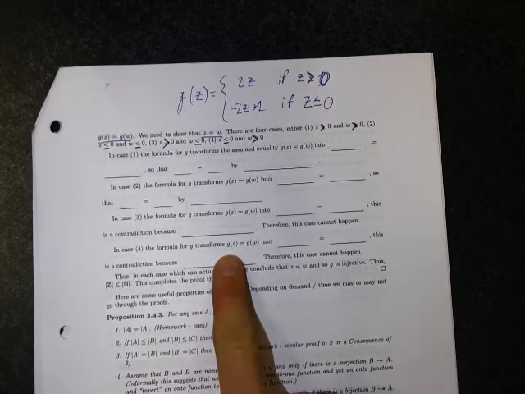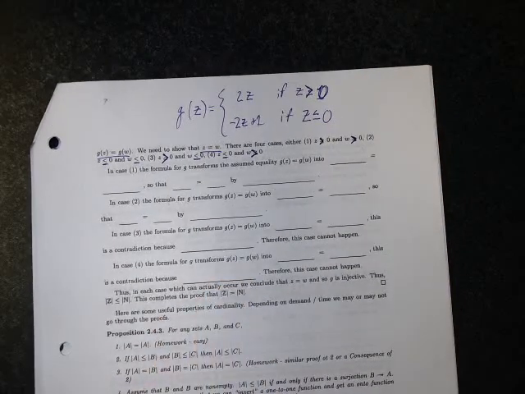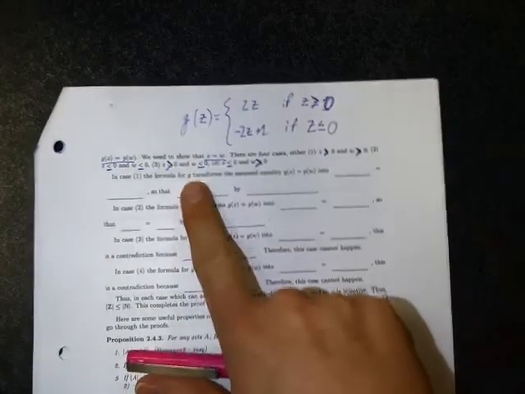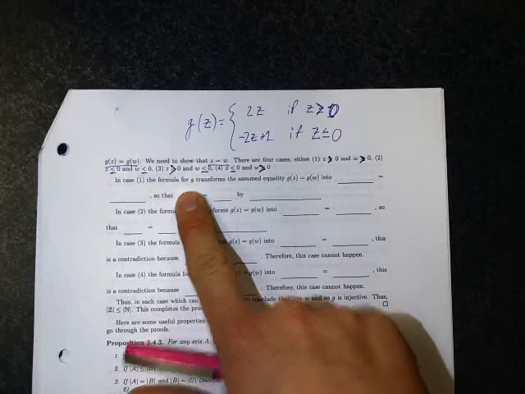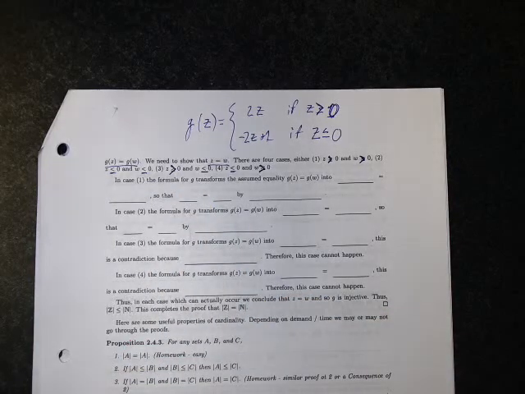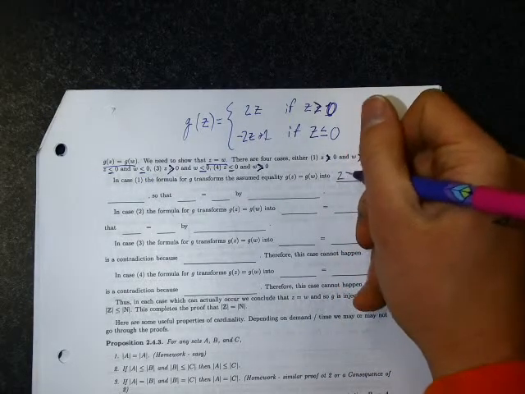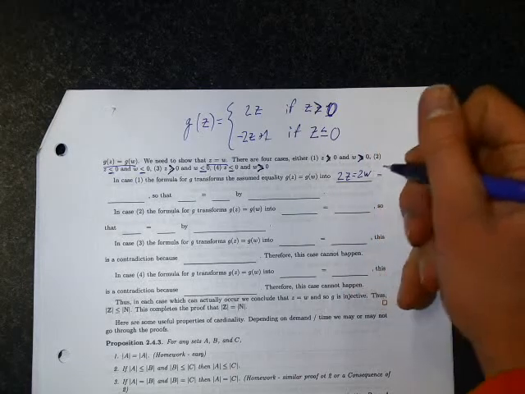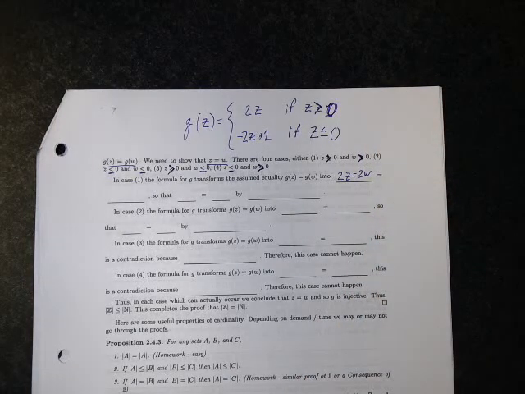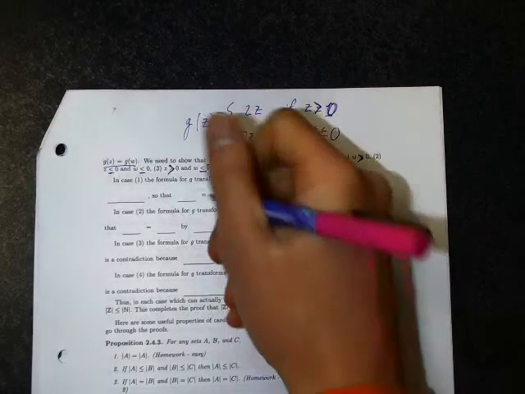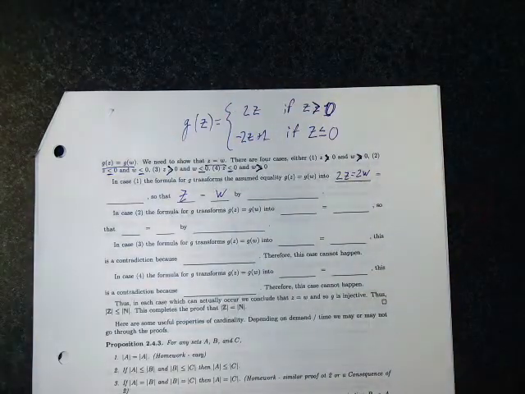So in case 1, I have a formula for g of z. It transforms the assumed equality g of z equals g of w into, I guess, 2z equals 2w? Because that's what g is when z is bigger than 0? All right, well, if 2z is equal to 2w, then you can conclude that... what did you do to get that? Divide by 2. Very good.